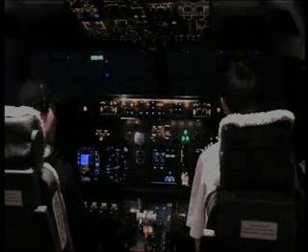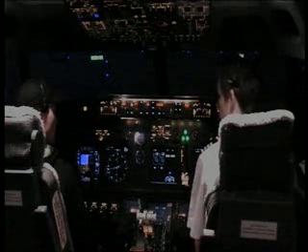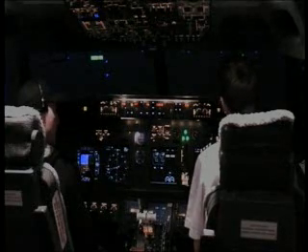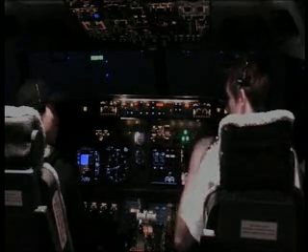Okay. Next one here, this is the altitude. That's your height above sea level in feet. We're about 20 feet above sea level at the moment. That's just the elevation of this airport here.